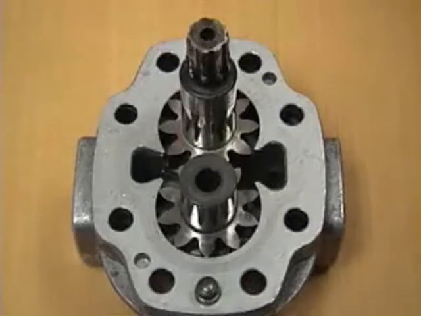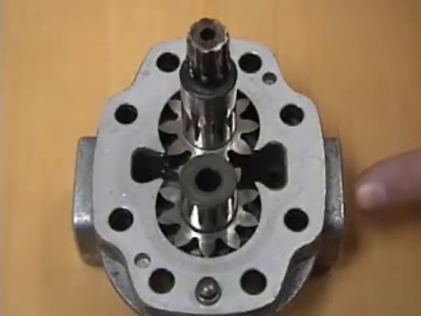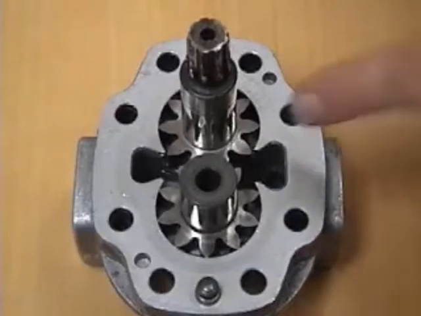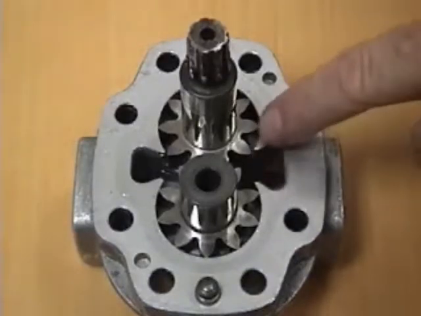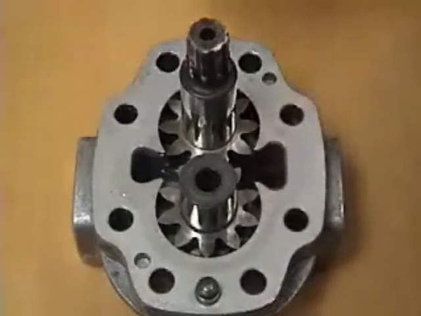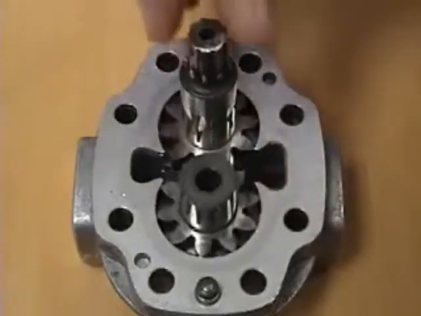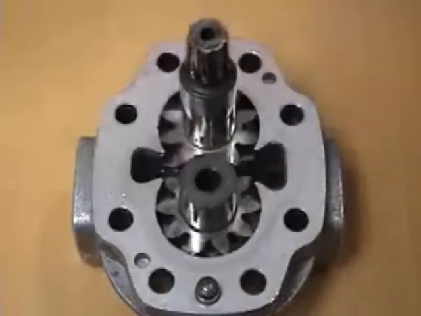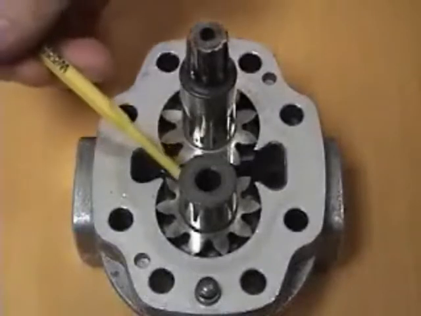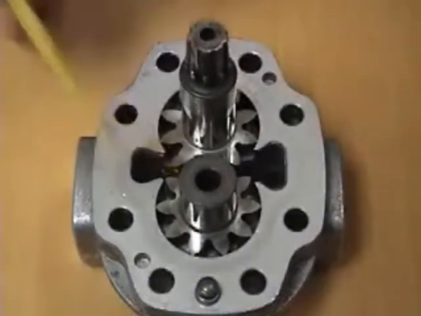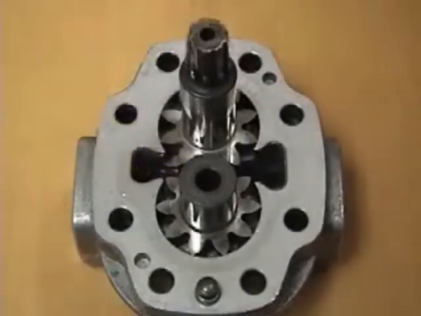This is a positive displacement gear pump. We have low pressure oil coming in here to this side of the gear. The oil is trapped around these gear pockets as the gear is rotated around. Oil is then pressurized on this side as the two gears mesh, and high pressure oil comes out this side.